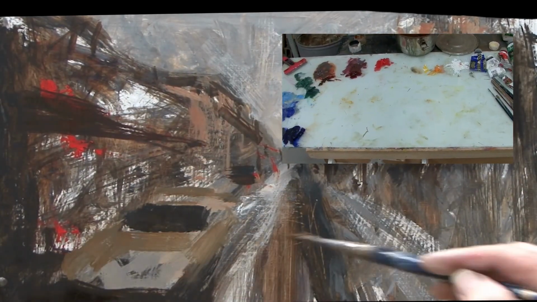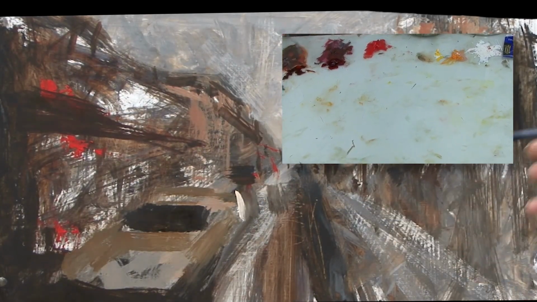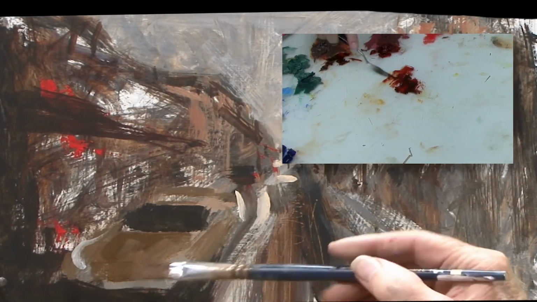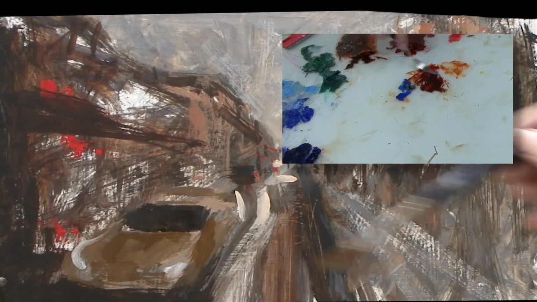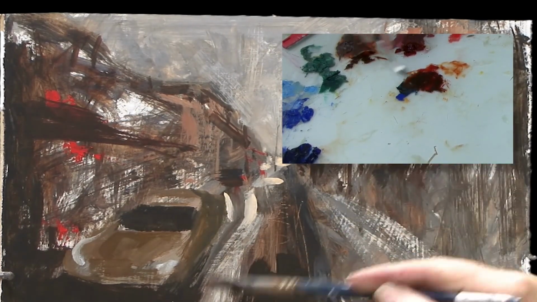So now let's talk a little bit about the palette that I use for this painting and some tools that I use. So here's my palette for this painting. I'm using transparent oxide red when I begin the painting. This is a color made by Rembrandt. And for my black color, I mix cobalt blue and transparent oxide red.